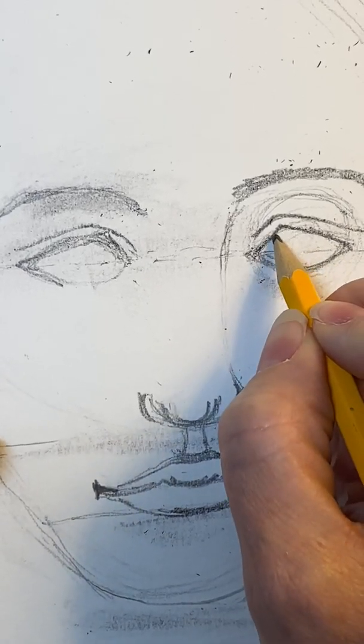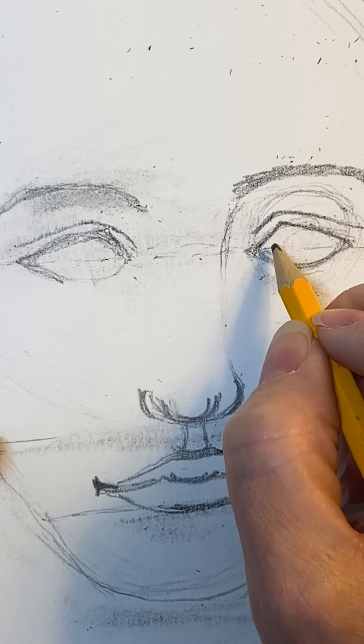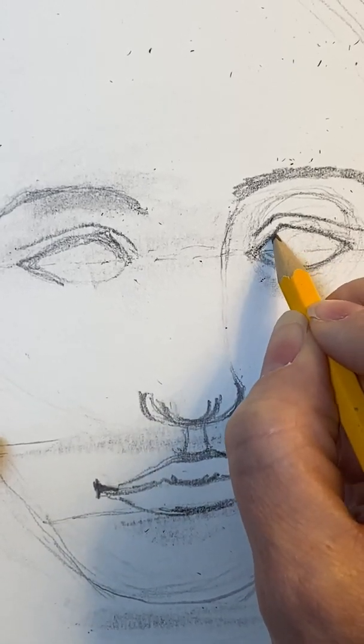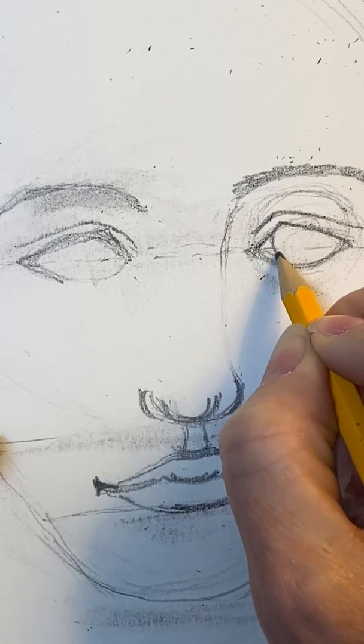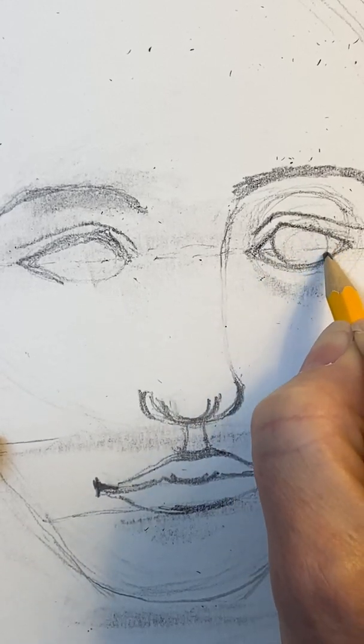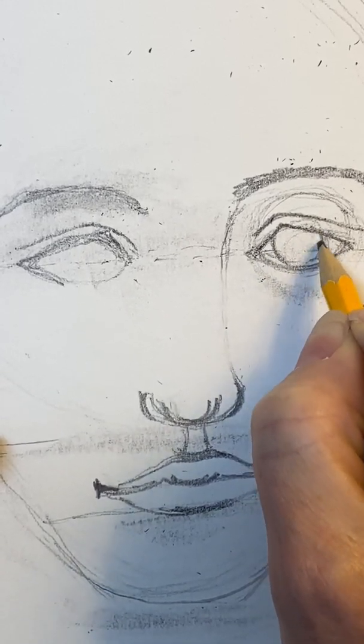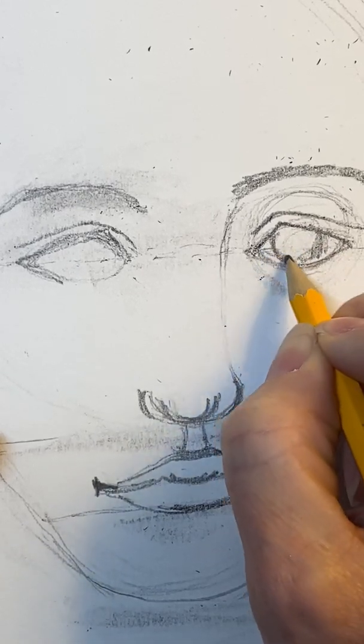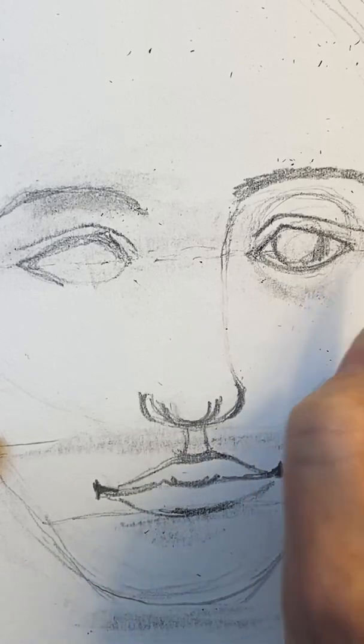And unless you're super, super surprised or scared, you're not going to see the entire iris. The iris is the colored part of your eye. So I'll start drawing the iris now. You're going to see the sides of the iris, and some people have a little bit bigger shape and some people have a little bit littler shape. But you're only going to see the sides of that iris.